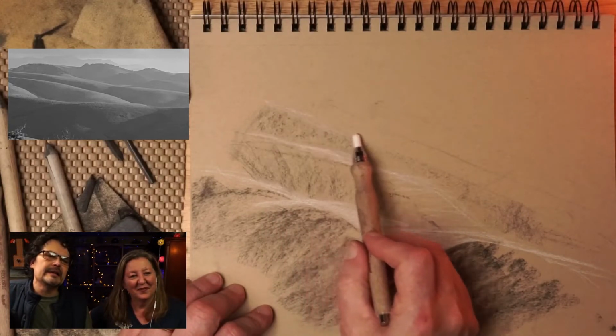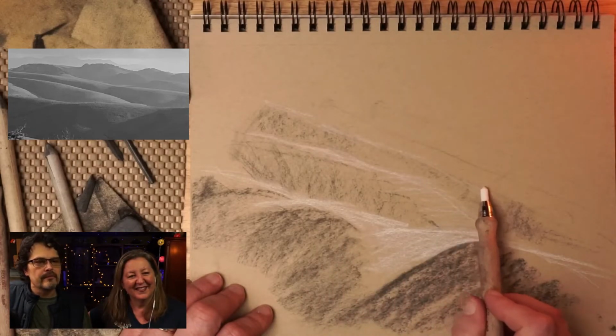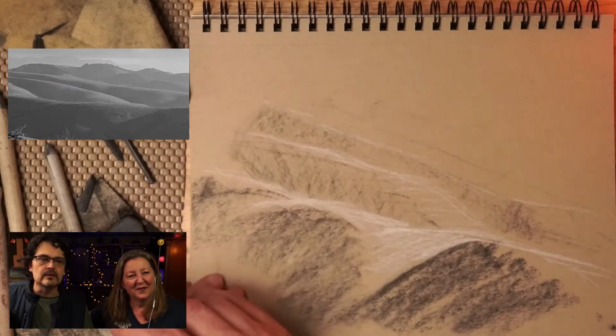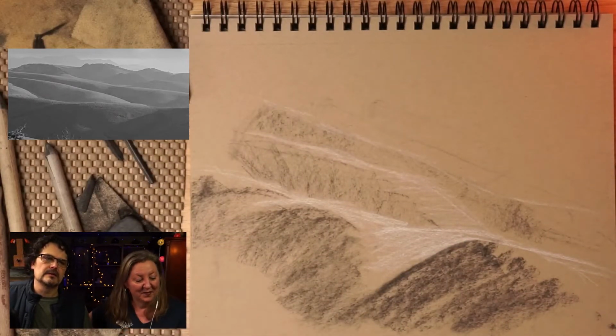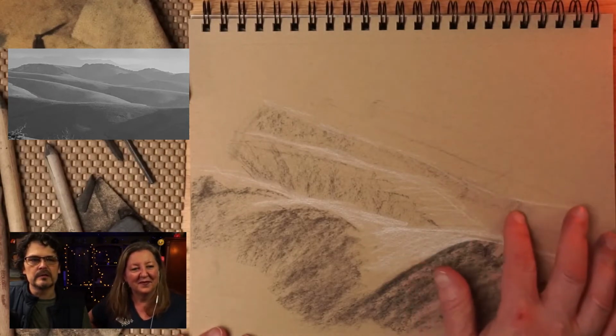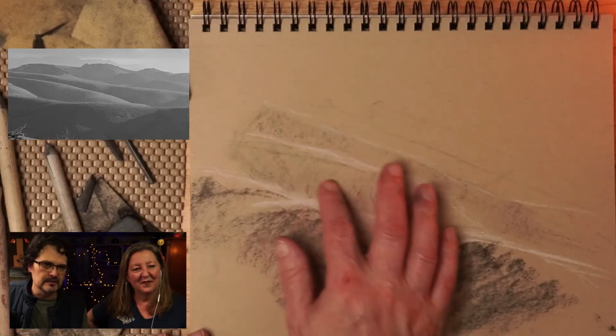With everything, as I go back into space, the darks are darker up front, and the quote-unquote white is whiter or lighter up front. Then the next hill, the dark isn't quite as dark as the front one, and the white isn't quite as light. The third hill, boom.